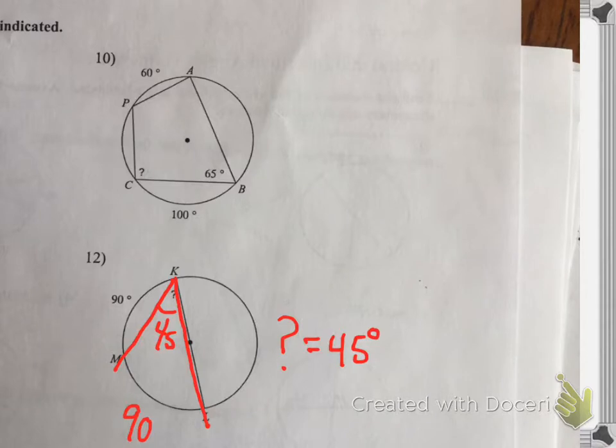Okay, I have some examples from our homework. This number 12, KL, you can't see L, but this is L. KL was a diameter, so that's really helpful again. So this whole half is 180. So if this is 90, this is also 90. So here's the inscribed angle. So if this is 90, then the angle is 90. And question mark was what they were asking for.